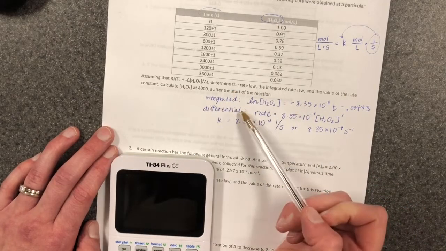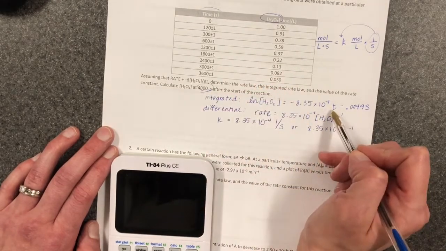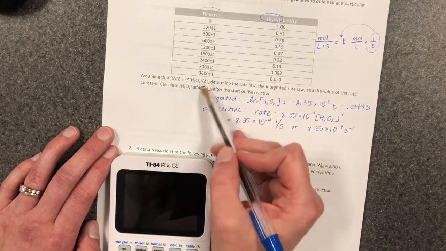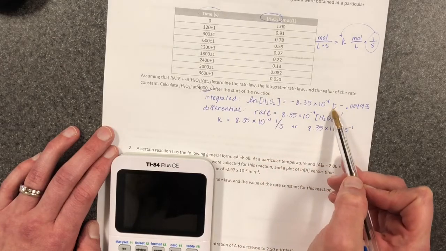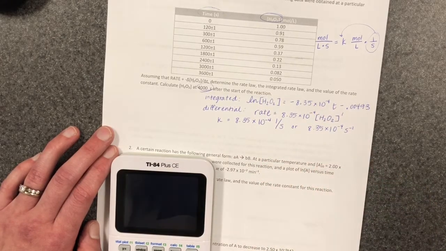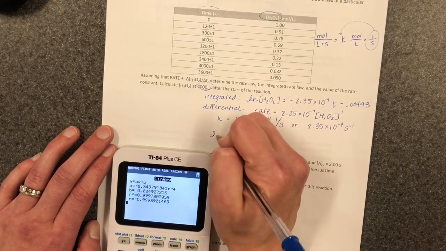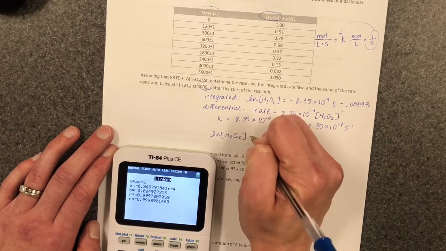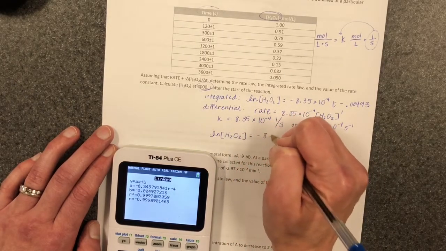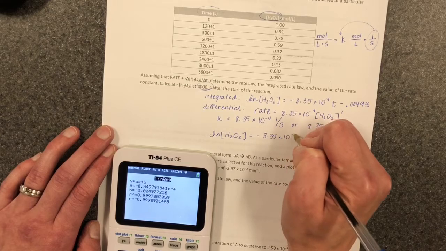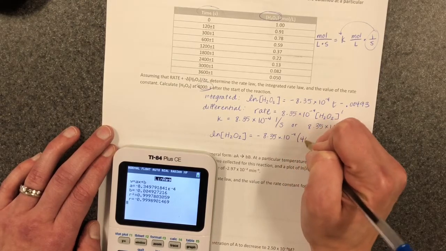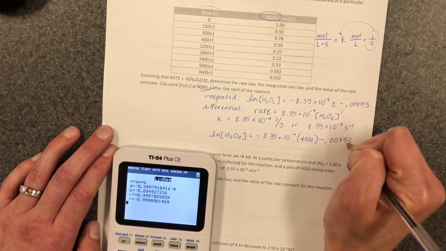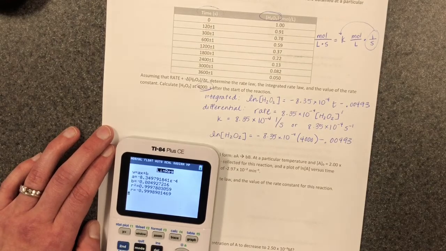Well, using our integrated rate law, since we have a time, and time is a variable in the integrated rate law, we can simply plug in 4,000 seconds for t, and then solve, okay? So, natural log of H2O2 equals negative 8.35 times 10 to the power of negative 4th times 4,000 minus 0.00493. So I just need to plug that in my calculator.